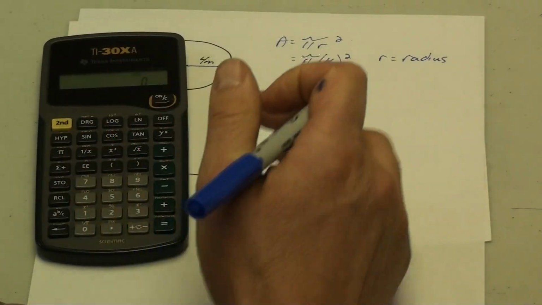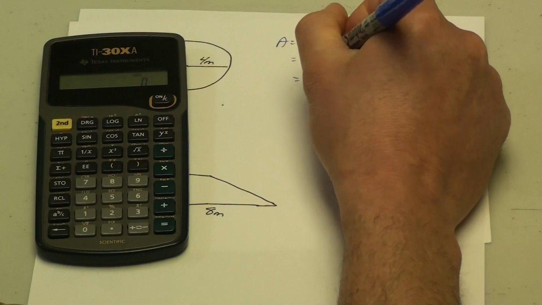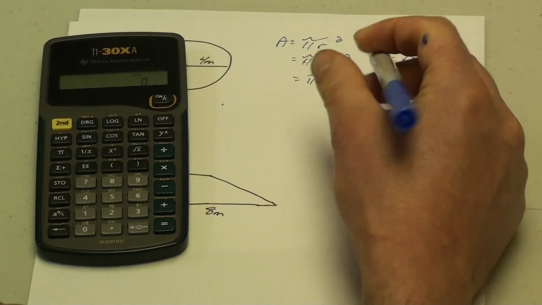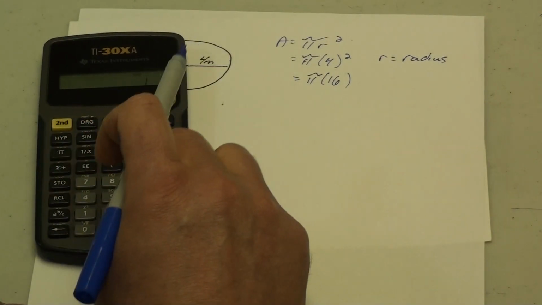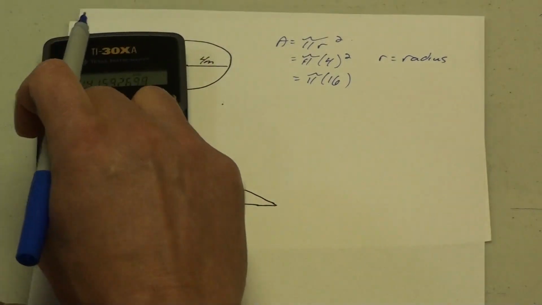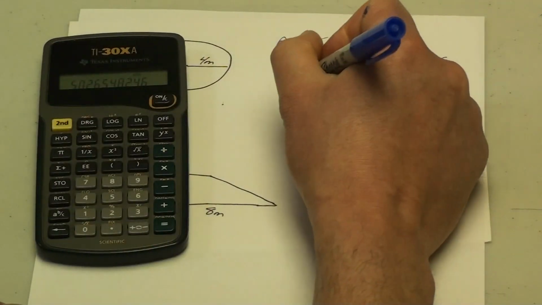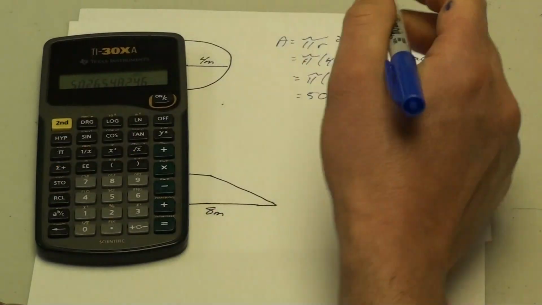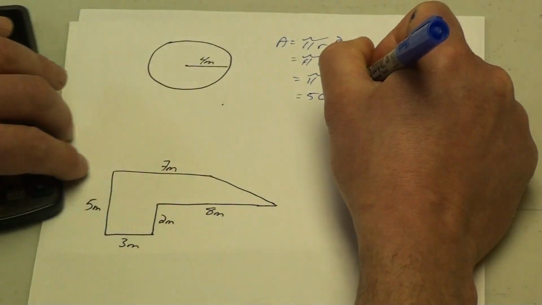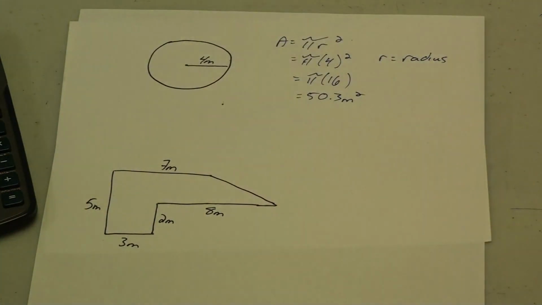So when I want to do it, I go 4 squared, which is 16. So I have pi times 16. I'd square the 4 first, and then I can multiply that by pi. So I have 16 times pi equals, and my answer is 50 point, in this case I want to go to 1 decimal place, 50.3 meters squared.